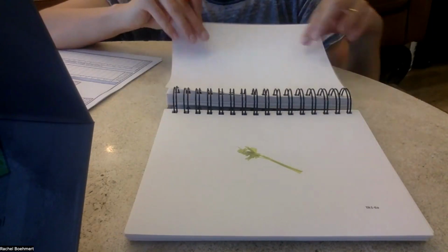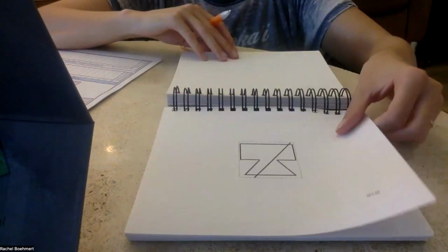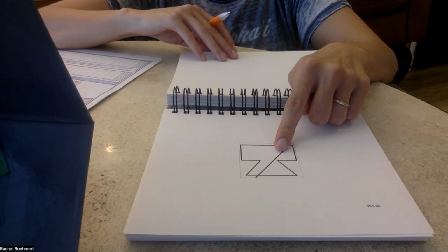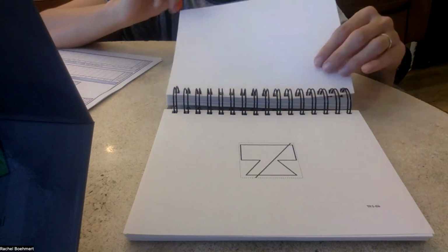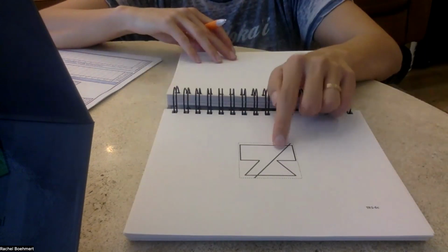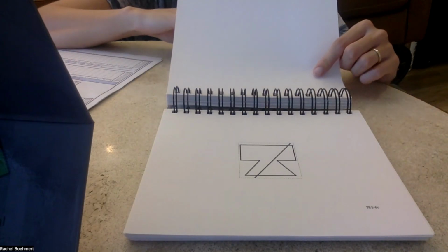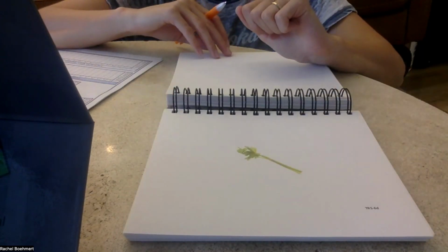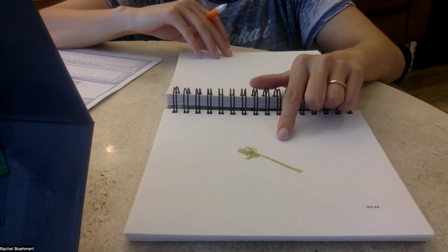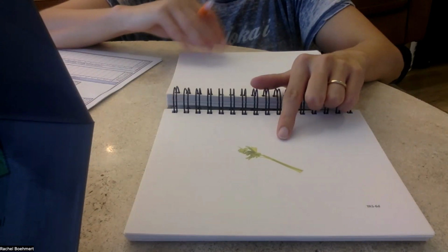Look, this is the same. This is a Pem. Now you try. What is this called? What else could you call it?